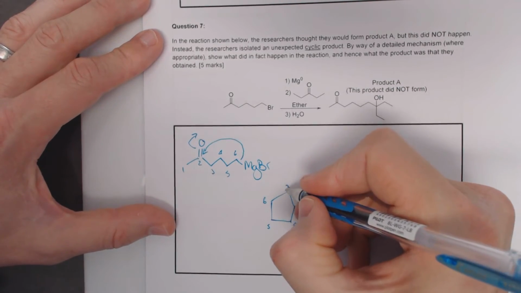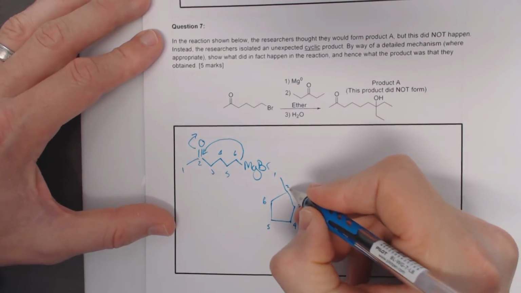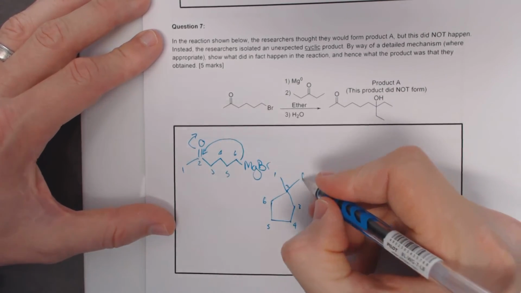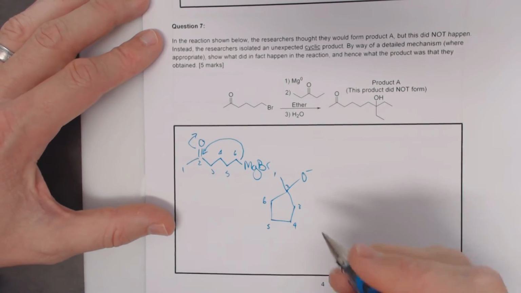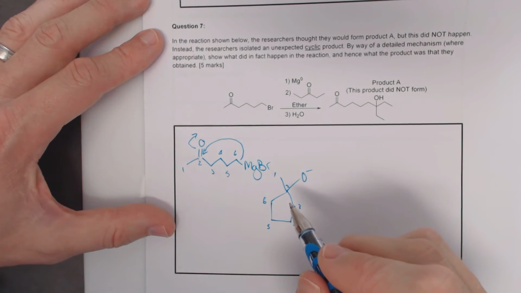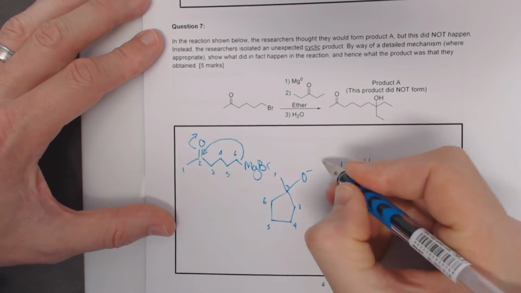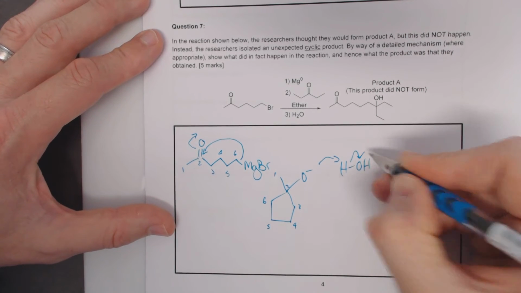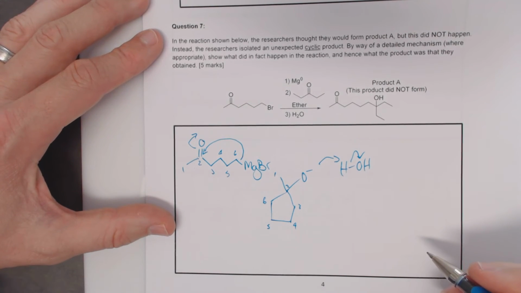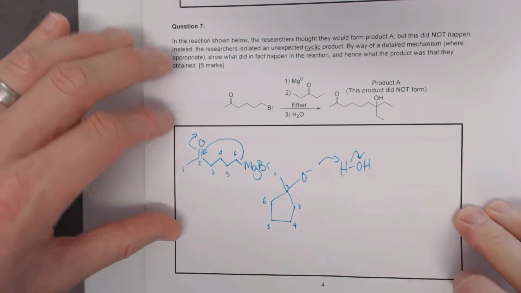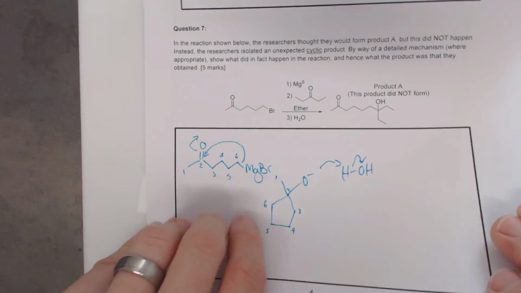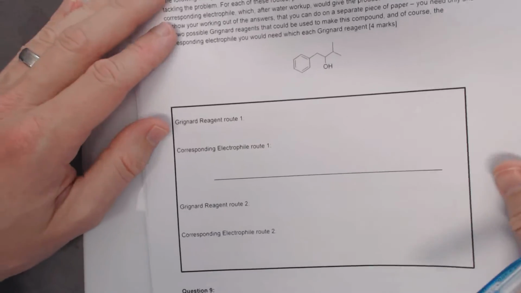And carbon 2 is also connected to carbon 1, and carbon 2 is also connected to the O minus, which is the result of the Grignard reaction. So once we add water to it, again, this is just the same as we had in the previous question. We can protonate that and we get the cyclic alcohol, and that would have given you all the marks. So you need to look out for things like that. We're on the home stretch now.